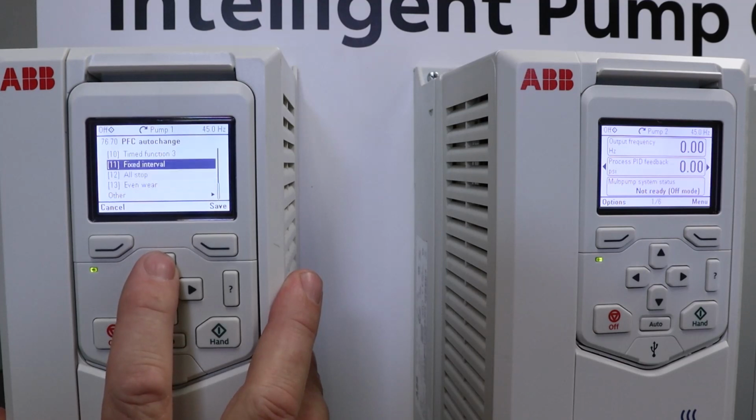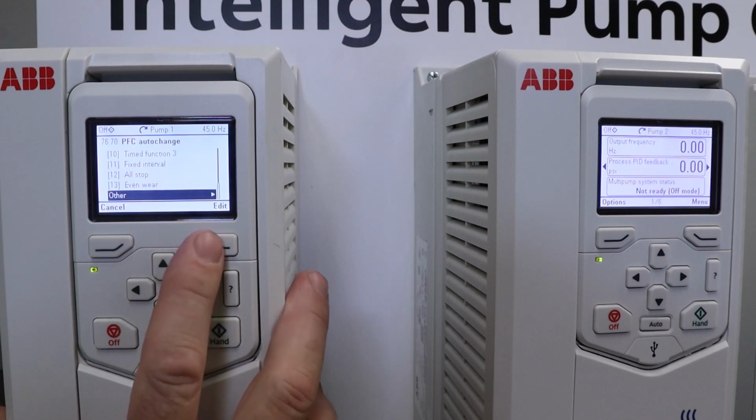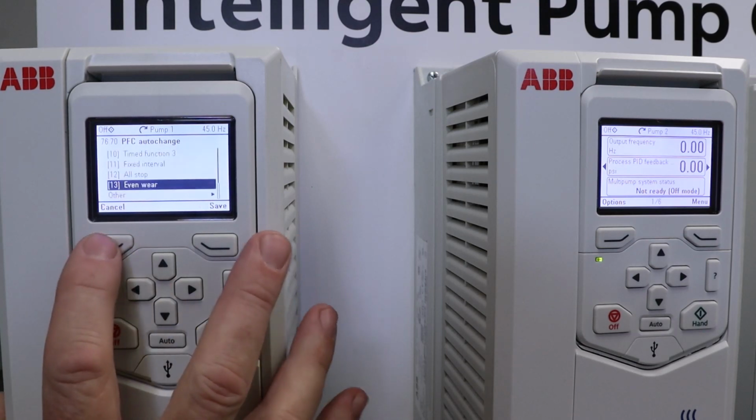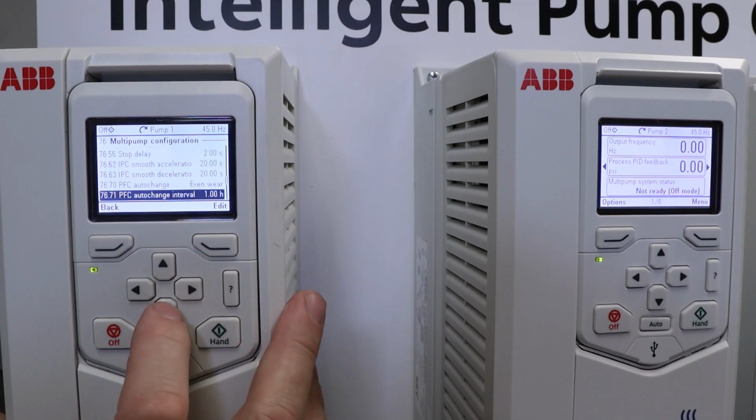I want everything to stop to do auto change, fixed intervals, time functions. You can have digital inputs do the auto change. And there's multiple other things you can do, and you can go to other, and other gives you different values and different things that you can do for auto changes, and what you can set up for. So it's very, very flexible. There's different things that you can set up for even wear, and your intervals can be altered here.